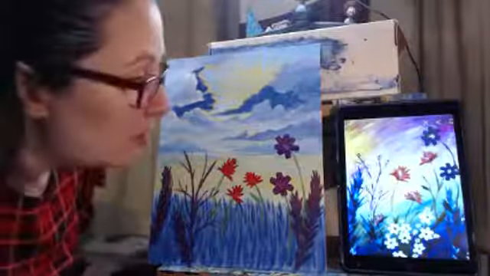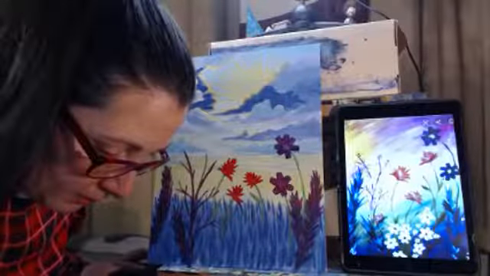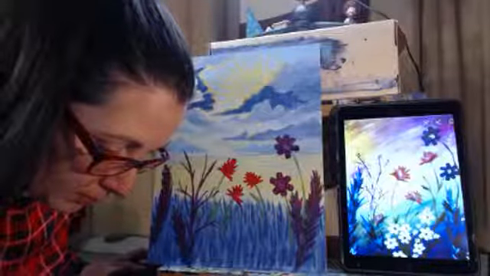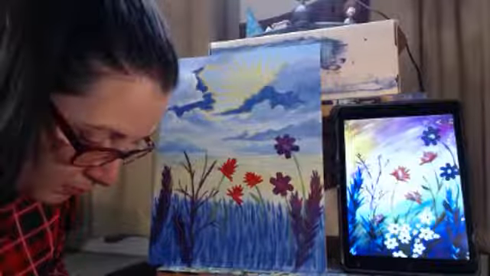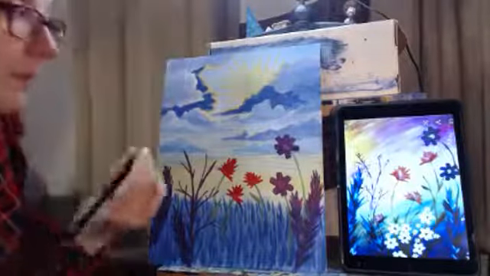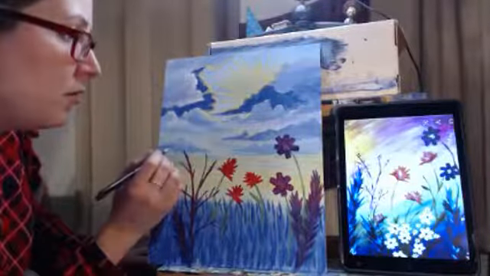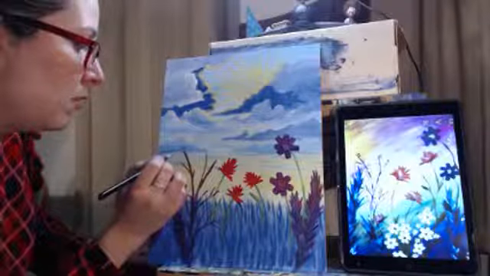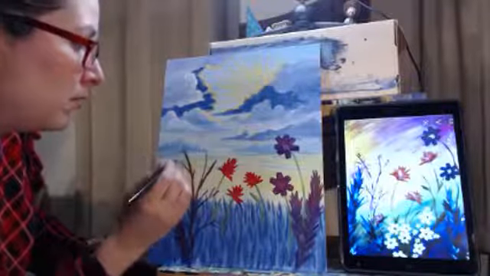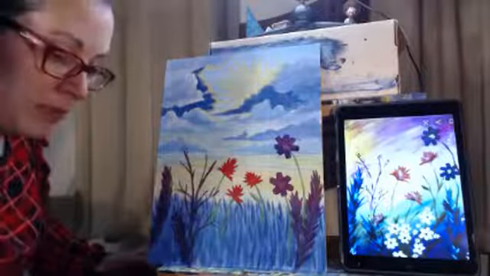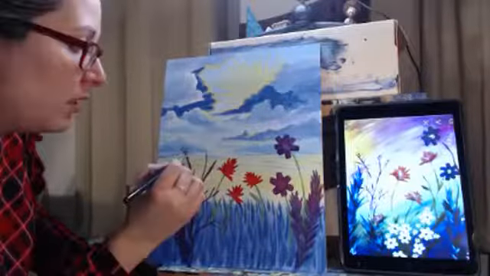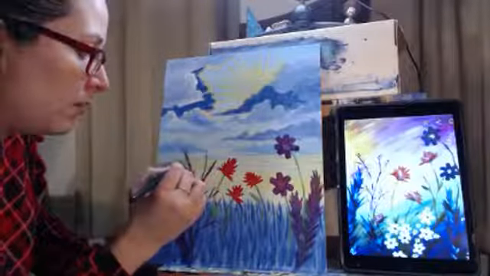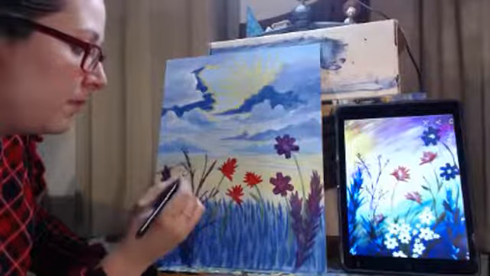I think I'm going to still stick with that purpley color that I have. Okay, and then I'm just going to make some dots, make some bigger than others and some small.